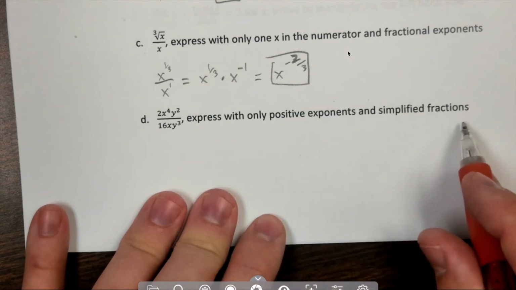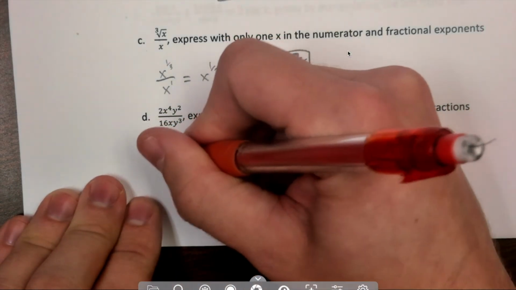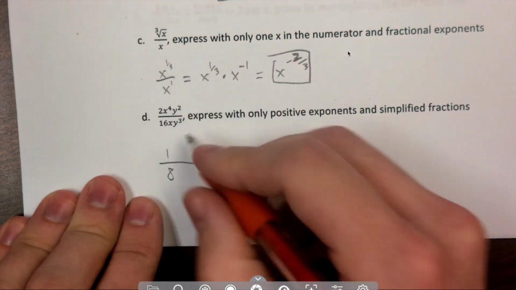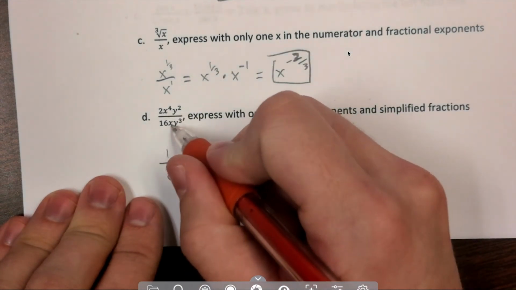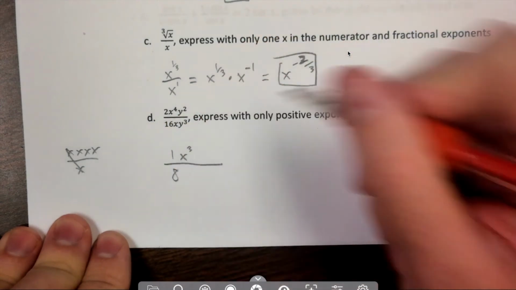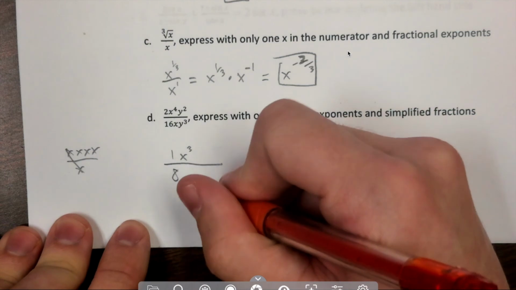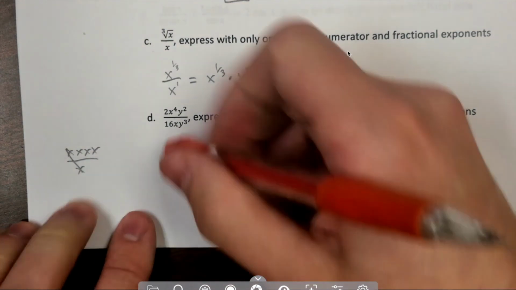Express with only positive exponents and simplified fractions. Okay, well, I've got 2/16, so that'll simplify to 1/8. Now I've got 4 x's on top and 1 on bottom, so let's think about what that looks like. Well, that means that I have a few x's that are going to cancel, and I'll have x cubed left on top. Same idea, I've got 2 y's on top, 3 on bottom, 2 will cancel, and 1 will be left on the bottom. So I've now expressed this.